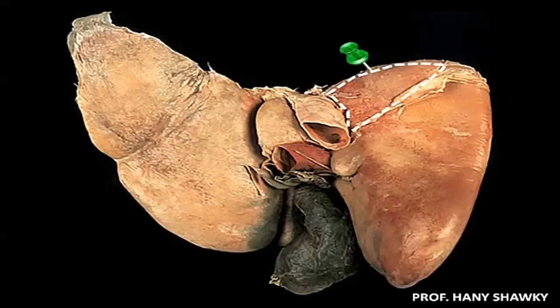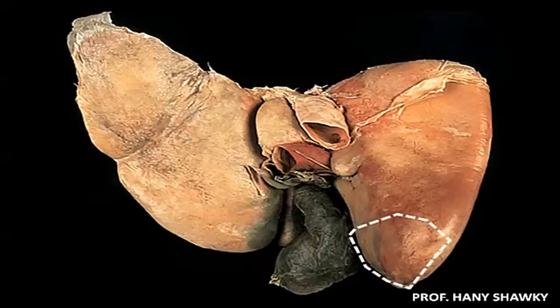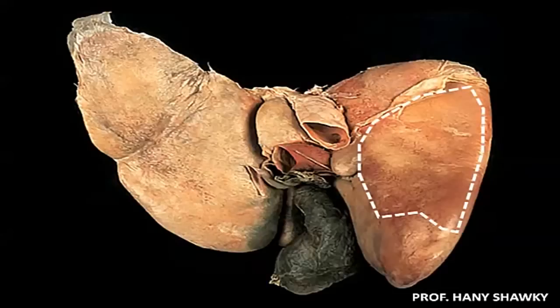the upper layer of coronary ligament, the lower layer of coronary ligament, the right triangular ligament, the duodenal impression related to the first inch of the second part of duodenum, the colic impression related to the right colic flexure, the renal impression related to the right kidney, and the area related to the right suprarenal gland.